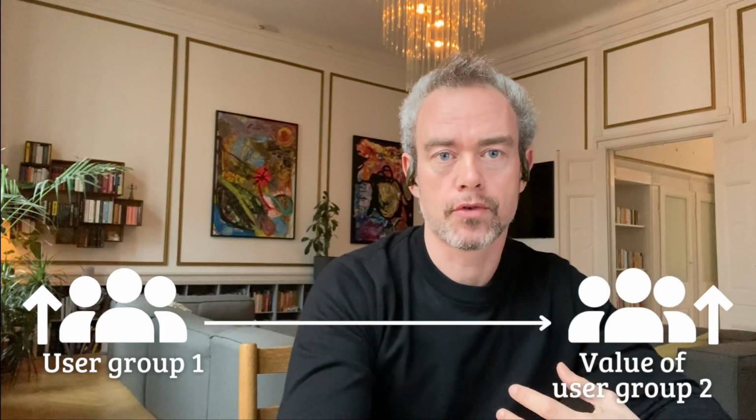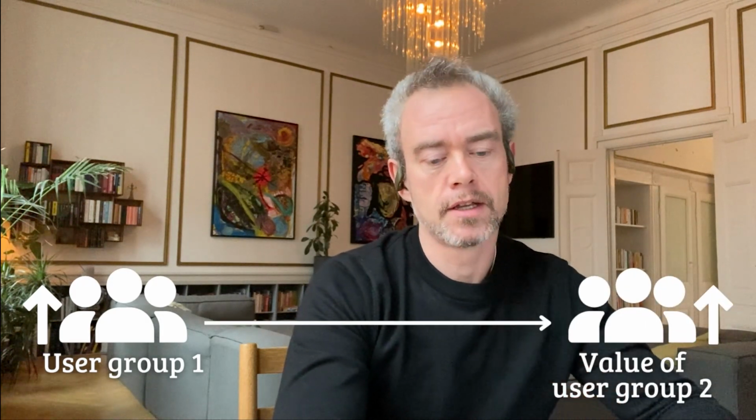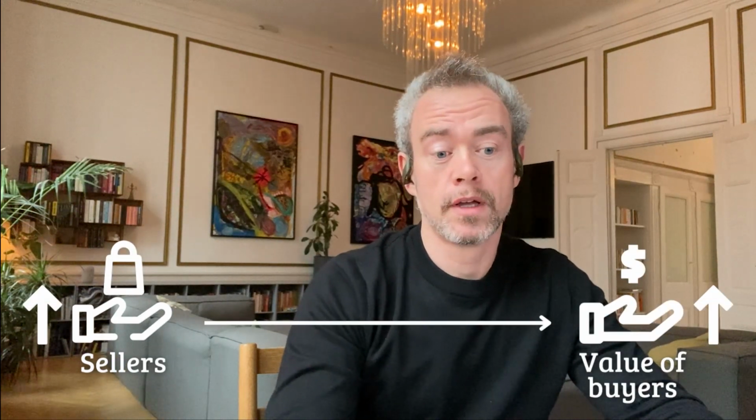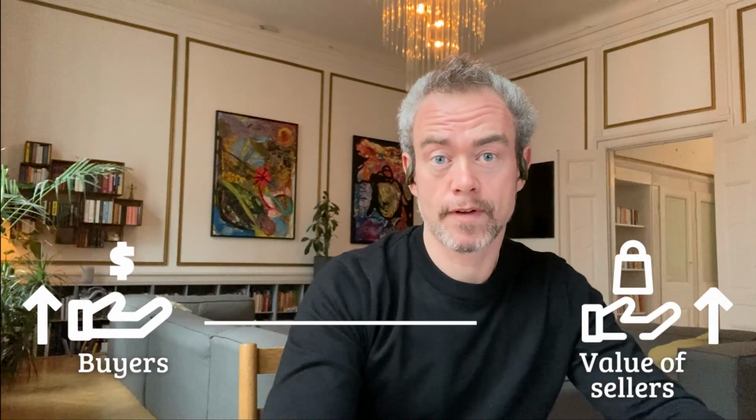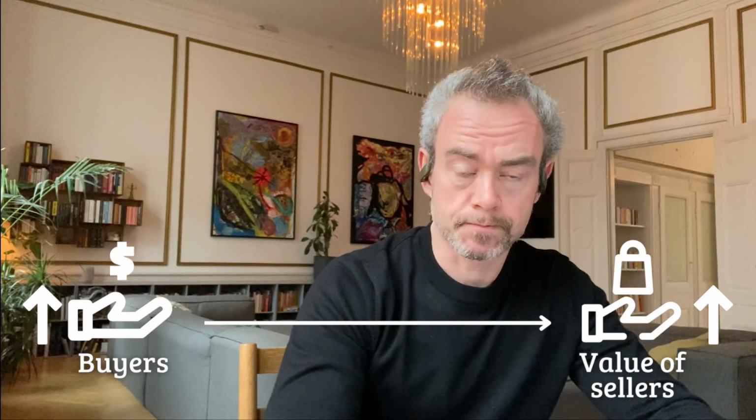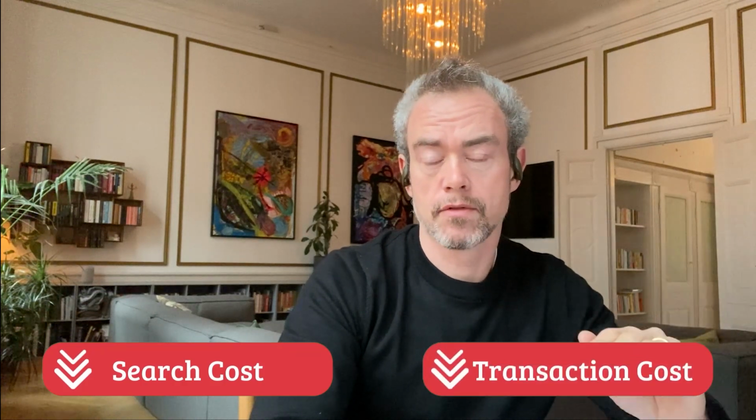So indirect network effects is the fact that when one user group grows, it has value to another user group. This is what you have in a marketplace. So in eBay, you get sellers in, and then buyers gain more value because there is more supply in the marketplace. And as more buyers come in, then the sellers gain more value because there's more demand in that marketplace. So you need both sides to actually grow a marketplace like eBay. So what this creates is it reduces search costs for everyone involved, and it reduces transaction costs for everyone involved.